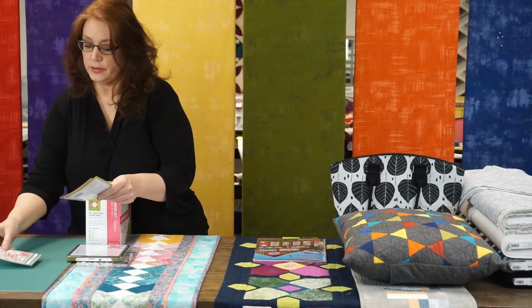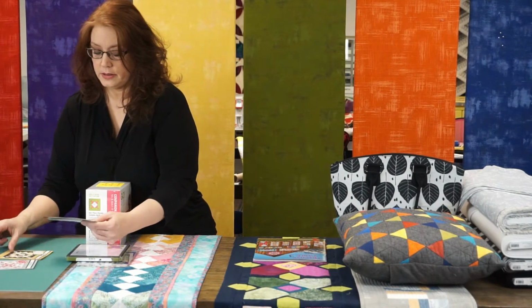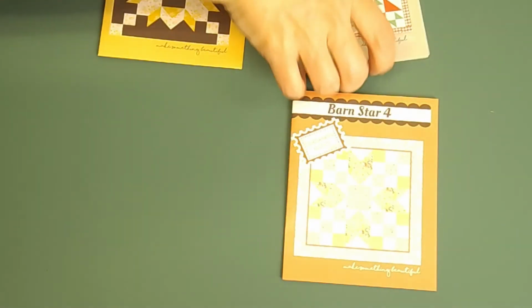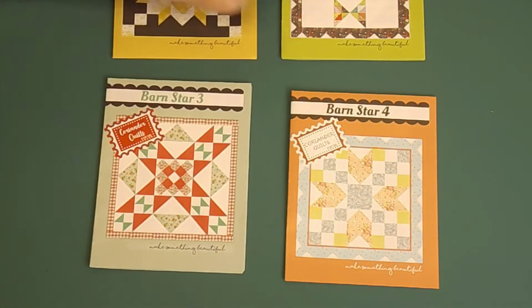These are the four different stars. And the one I showed you today is Barn Star number 2.